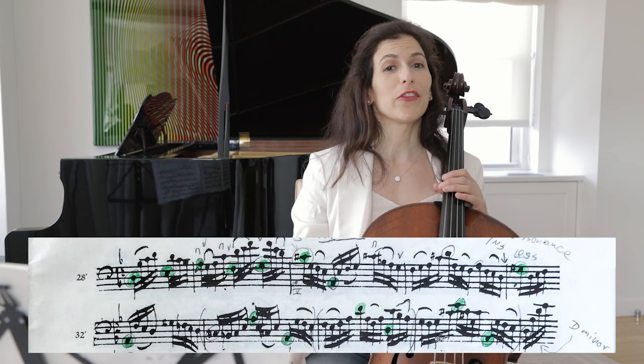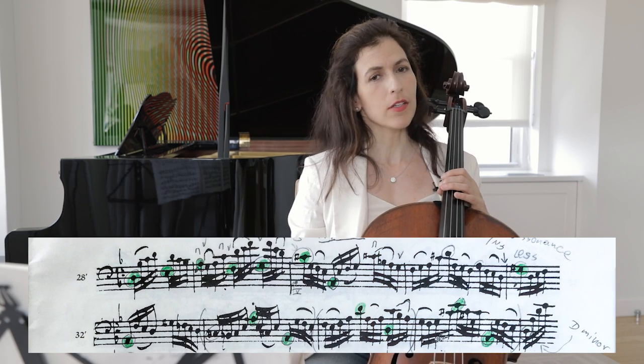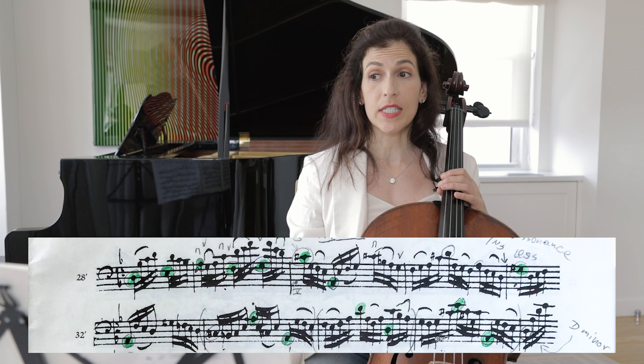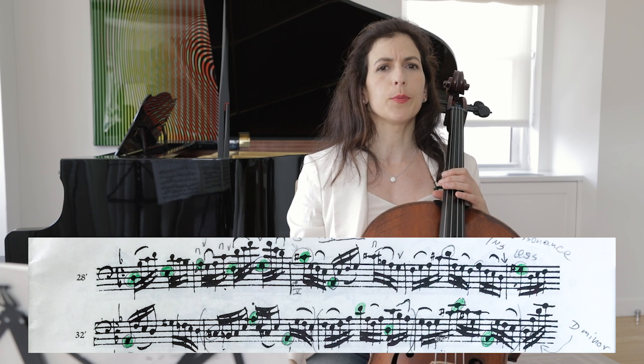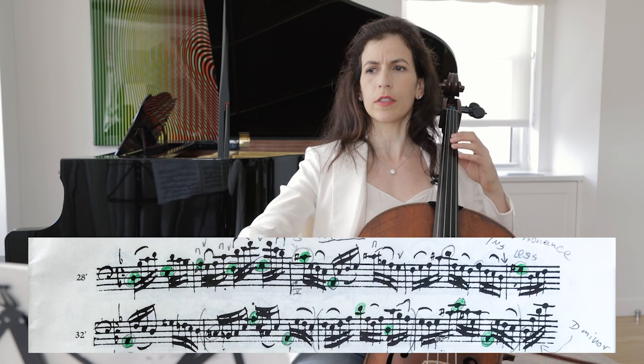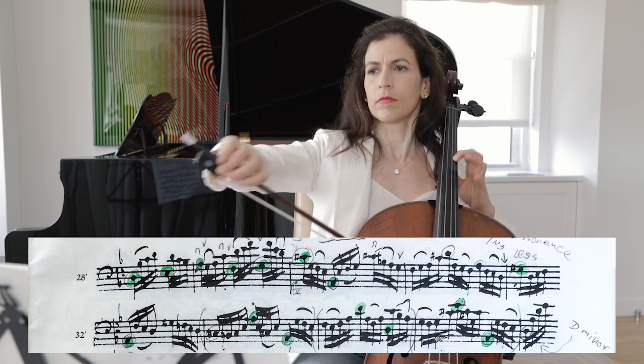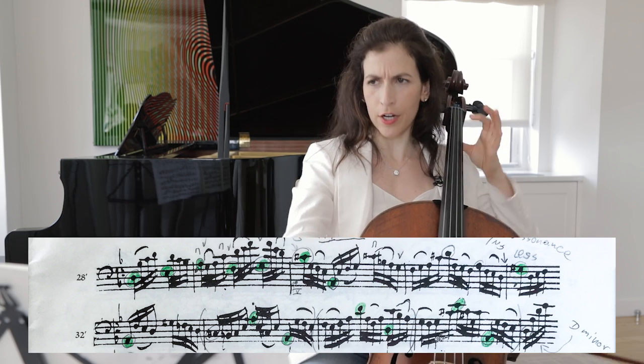On the downbeat of bar 30, we arrive at a pedal point on A, which is the dominant of D. Keep this A in your inner ear while you play the following 6 bars. Here.